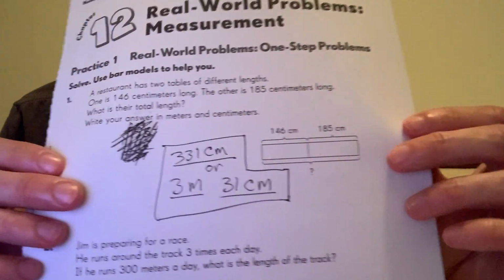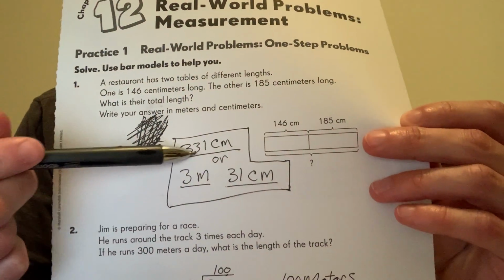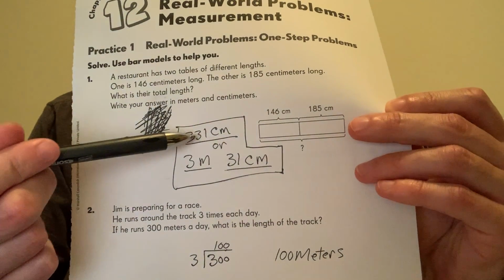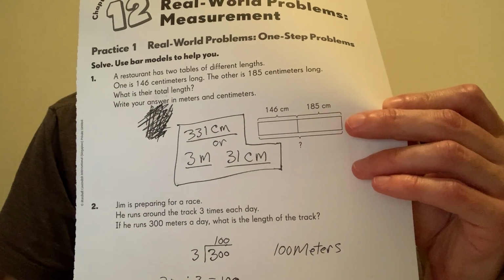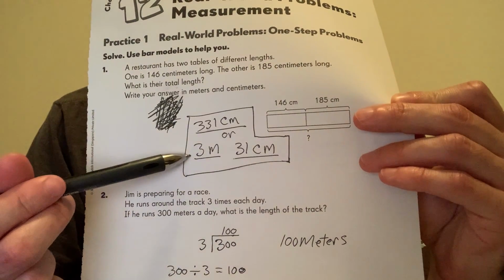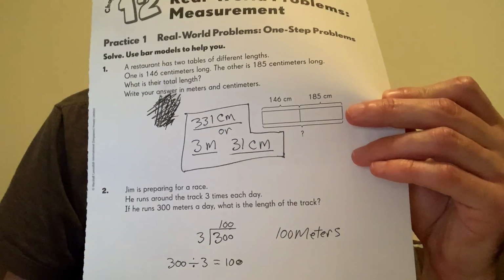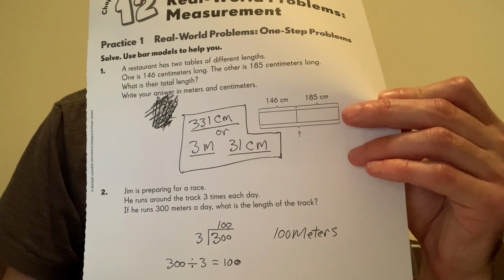Okay, so the first thing that you would write is it in centimeters, 331 centimeters. Or what is 331 centimeters in meters? It would be 3 meters and you have 31 centimeters left over, just like we did in the practices before this whole homeschool instruction started.